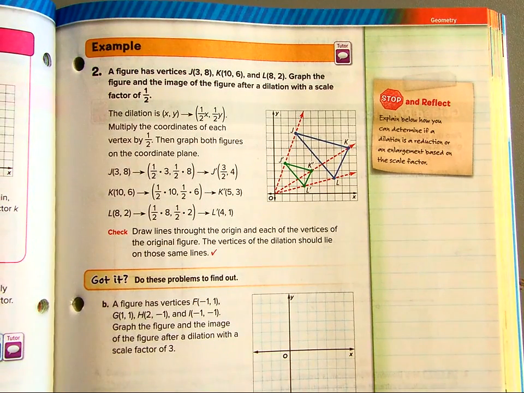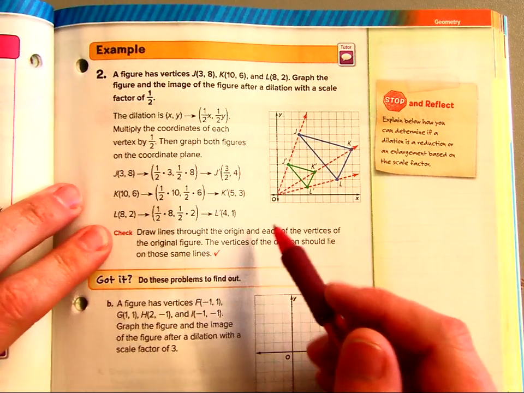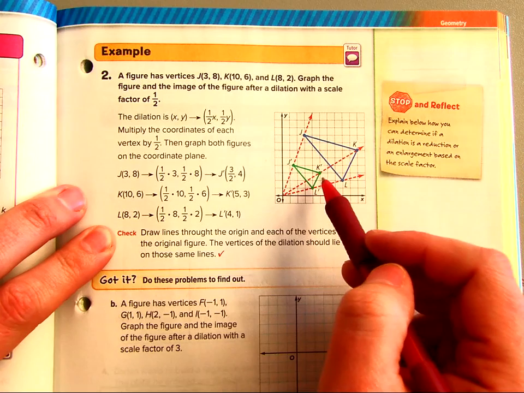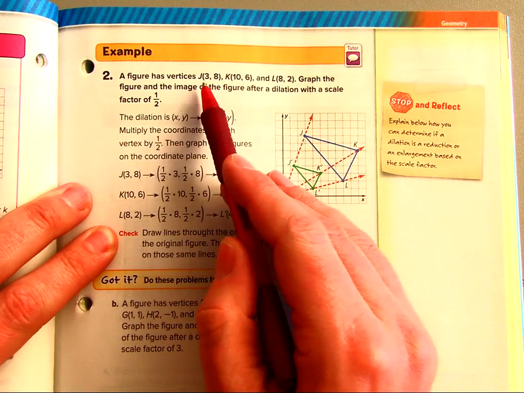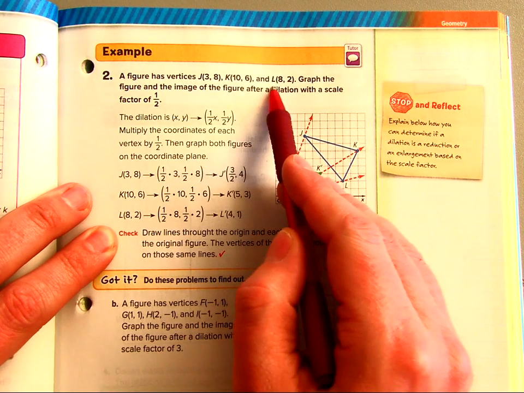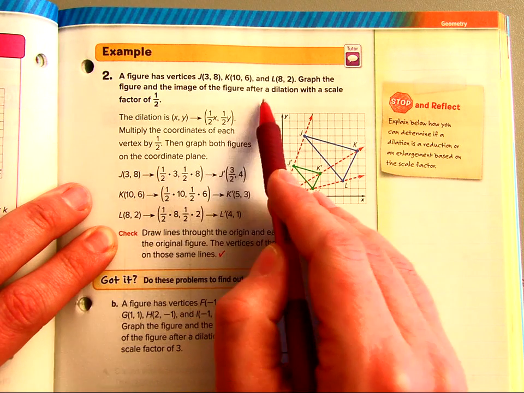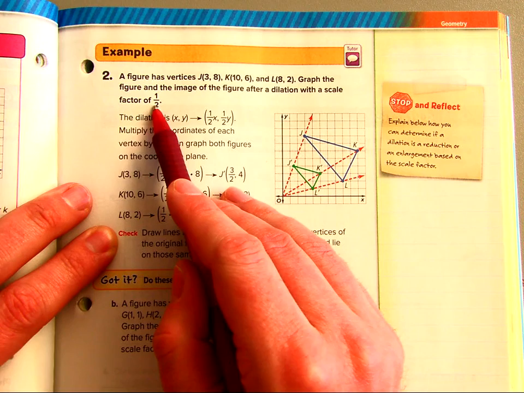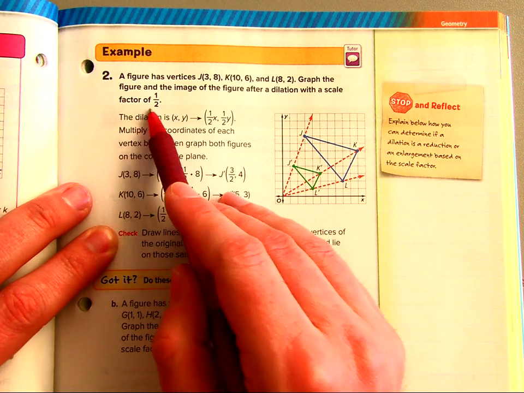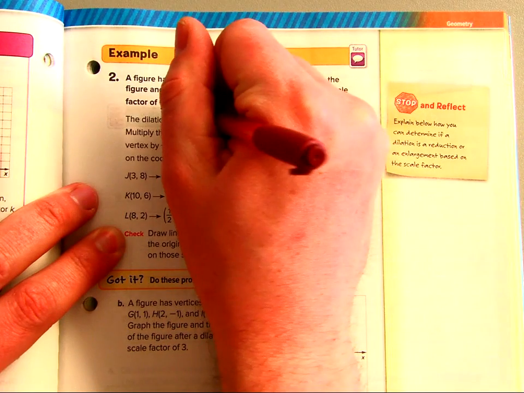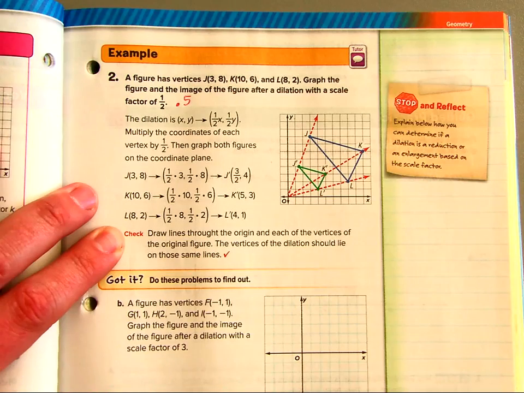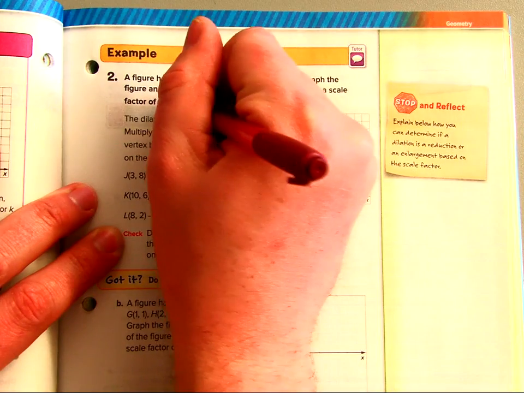Okay? So basically, if you look here, don't get too confused by all the stuff that's going on there. We have 3 points, J, K, and L. It says graph the figure and the image of the figure after dilation with a scale factor of 1/2. Now, 1/2 is the same as 0.5 if you're using your calculator, okay? So here, it's going to shrink the figure.